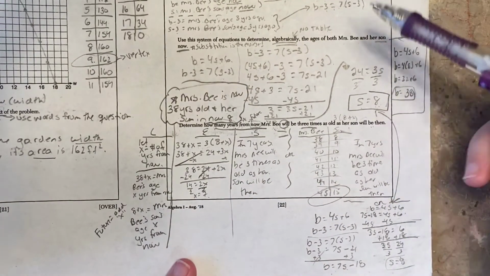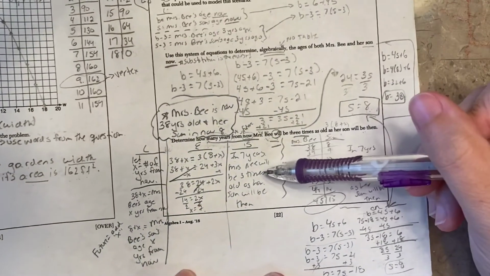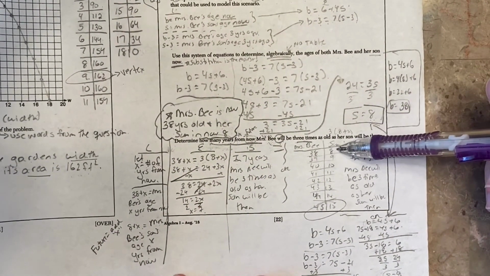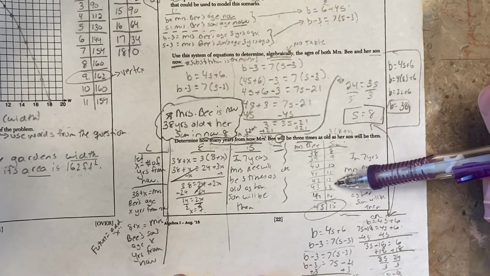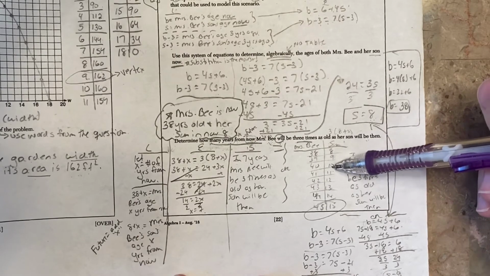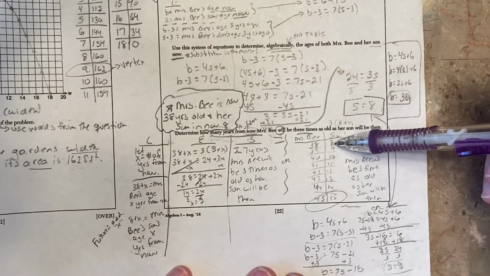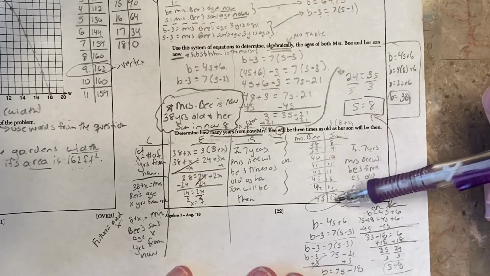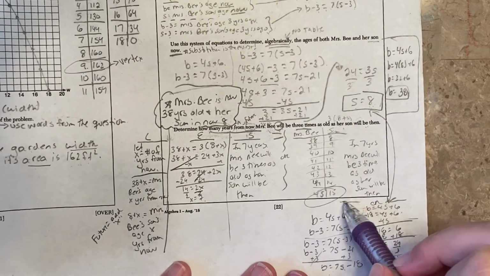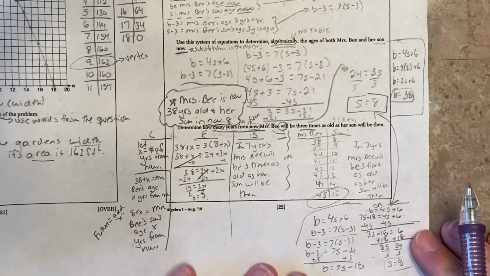The other thing that they allow, because see how this one said algebraically, but this one did it, they did allow you to do a table. And some people just started with their age and then just kept adding. Okay, they kept adding each year. This goes up by 1. This also goes up by 1. And then in 7 years, 1, 2, 3, 4, 5, 6, 7. That's when this one was 3 times as old. So it really is up to you how you want to do this last part, but it should be 7.